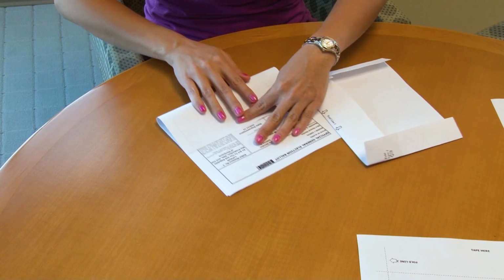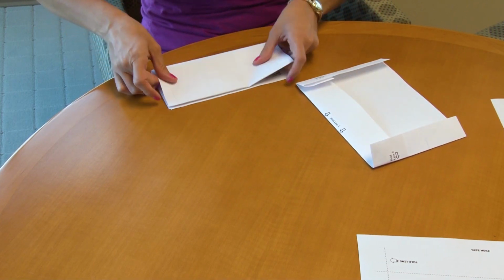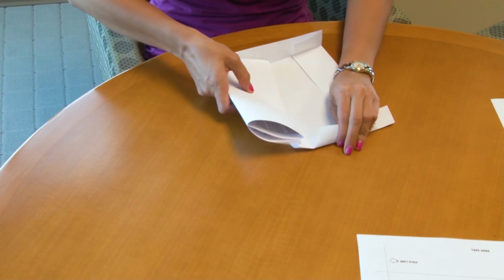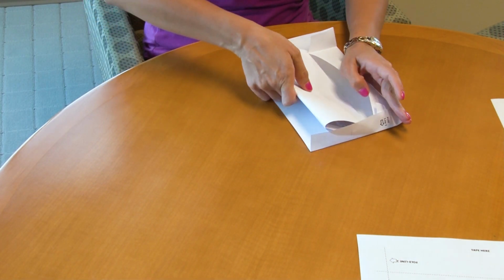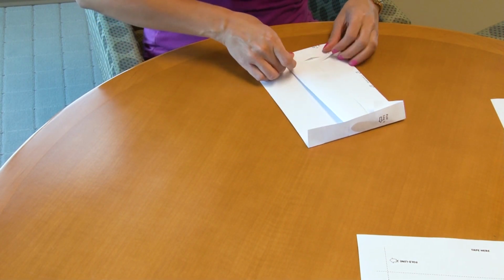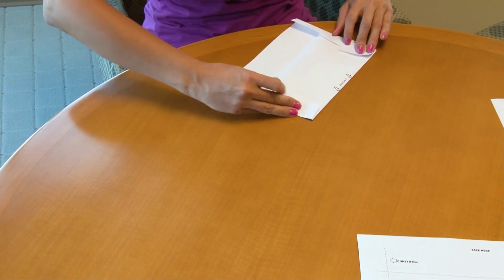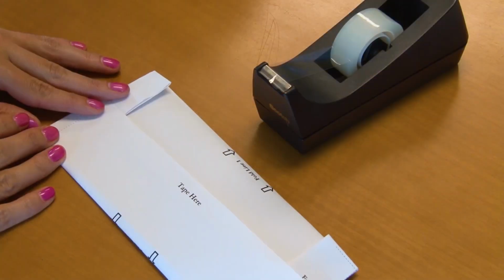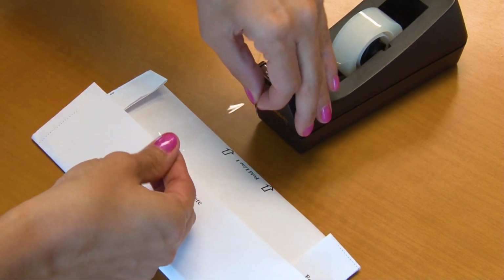Fold your ballot and then place it inside the secrecy sleeve. Tape the secrecy sleeve shut.